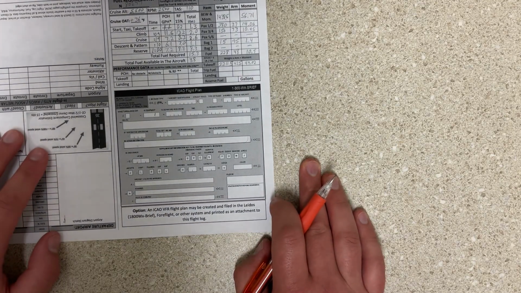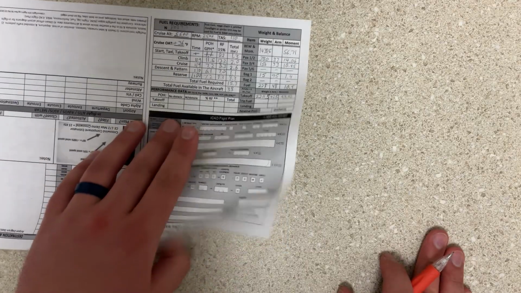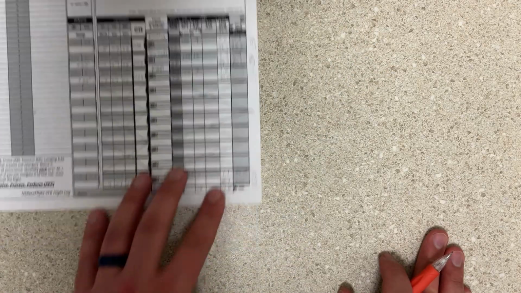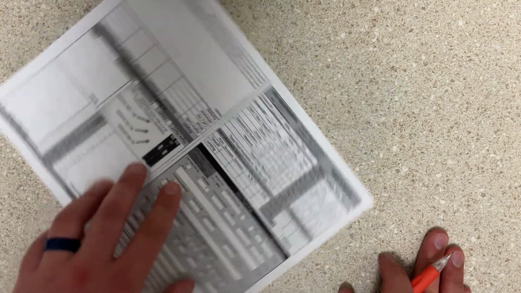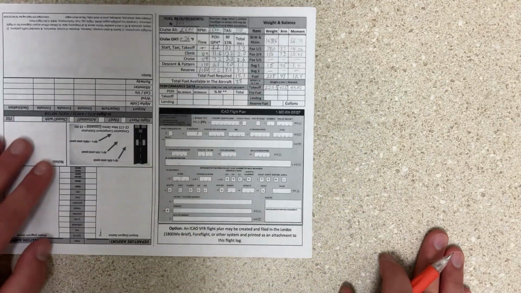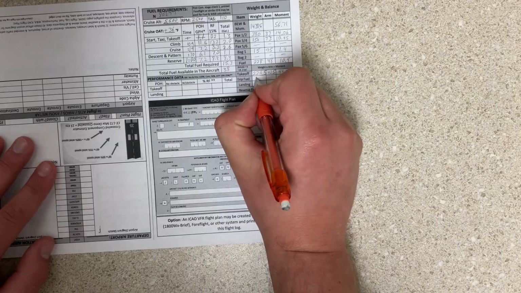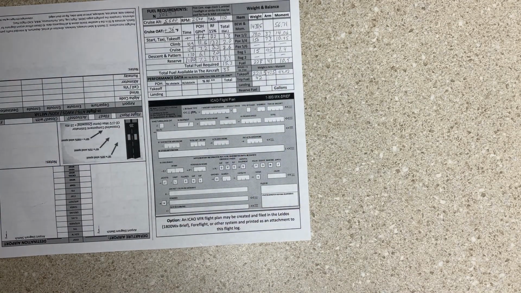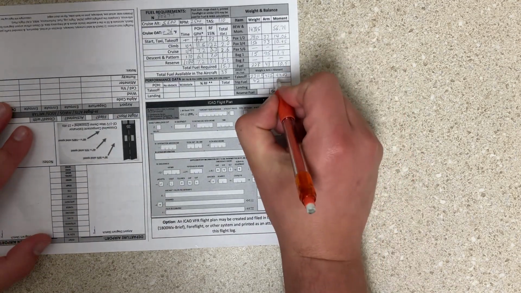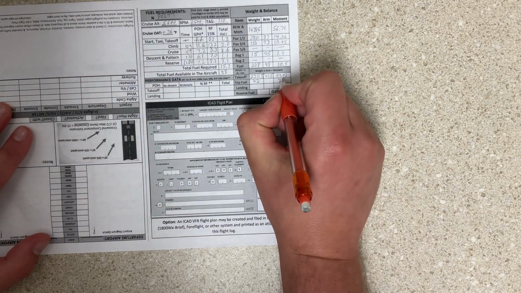Now to calculate our trip fuel. For the trip fuel, we said we would burn 7 gallons. 1 gallon of fuel weighs 6 pounds, so 7 times 6 means we're going to burn 42 pounds of fuel. And if we multiply by our arm of 48, that gives us 2,016, or a moment of 2.